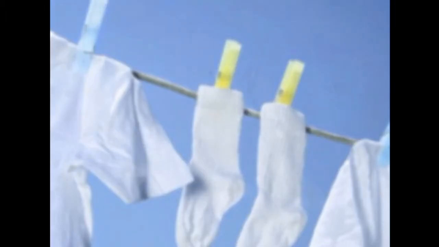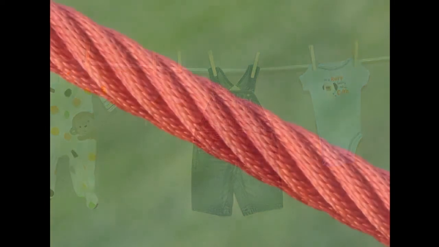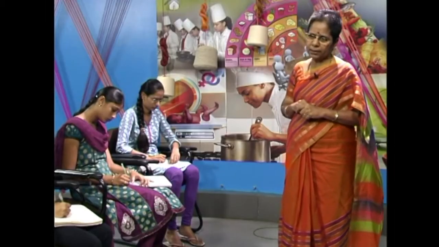And we have a third operation where ply yarns combine together to make a cord. Take for example the line where we dry our clothes, a polyester line, the rope-like thing, or even a cotton rope. When you try to open it, it works out to be many parts contained in it. So, a cord yarn is a yarn that is the result of the third twisting operation. A ply yarn is a yarn that is available after the second twisting operation, where two or more singles can be combined together and twisted together.